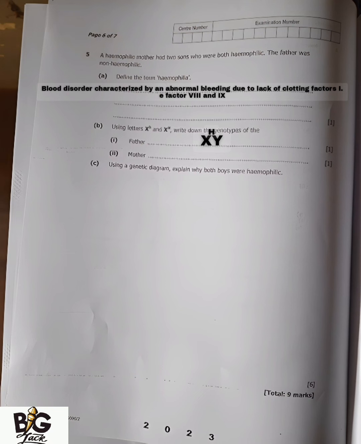So I'm going to say X to the power capital letter H, and then I'm going to write Y. I was saying male has two chromosomes, the X chromosome and the Y chromosome. Sex-linked characteristic does not occur on the Y chromosome. That's why I'm not putting H on the Y chromosome. So it is X to the power capital letter H, then Y.